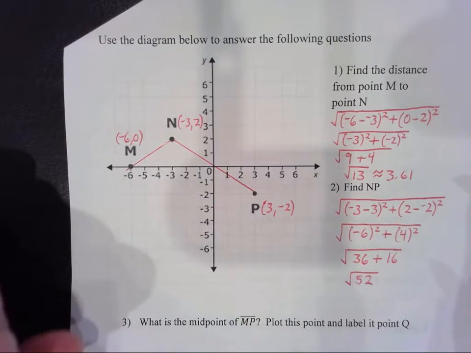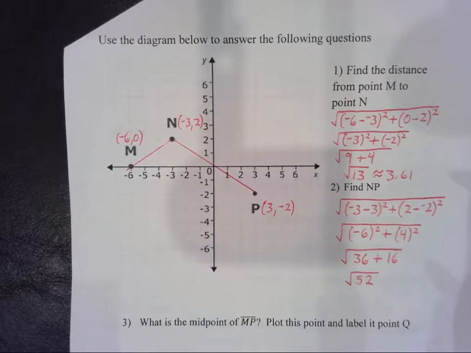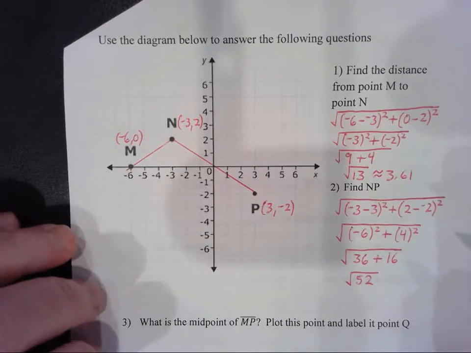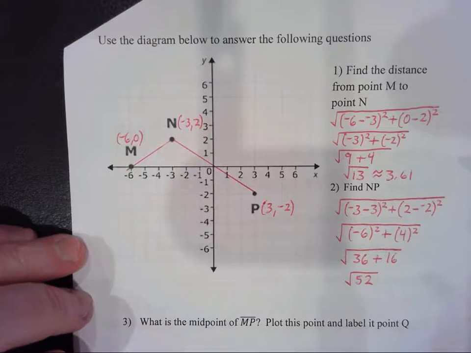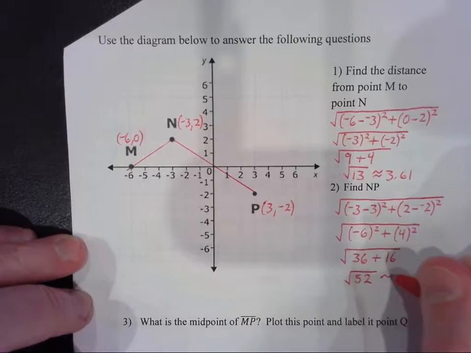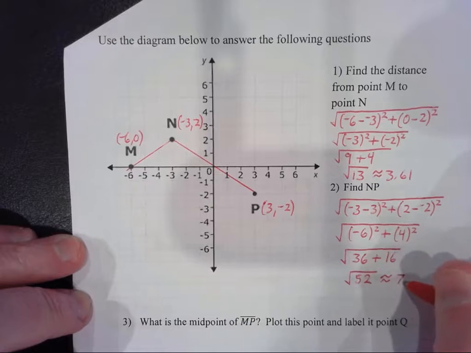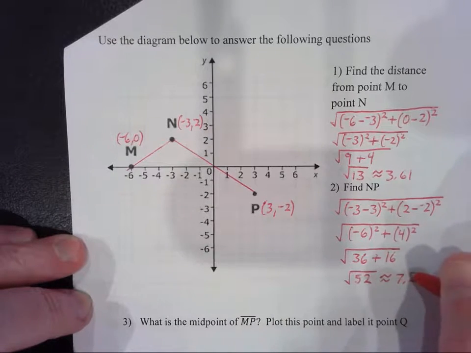So it is the square root of 52. If I type that in the calculator, 7.211, so it is approximately 7.21.